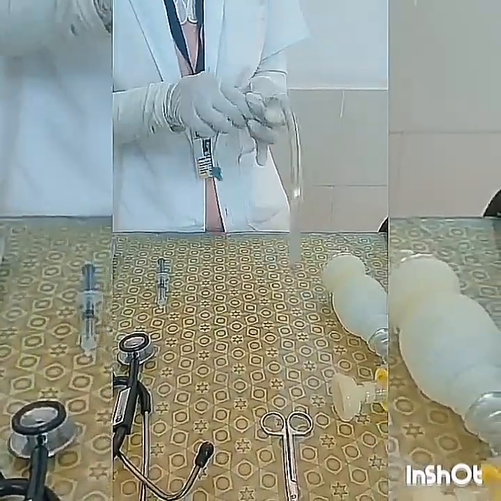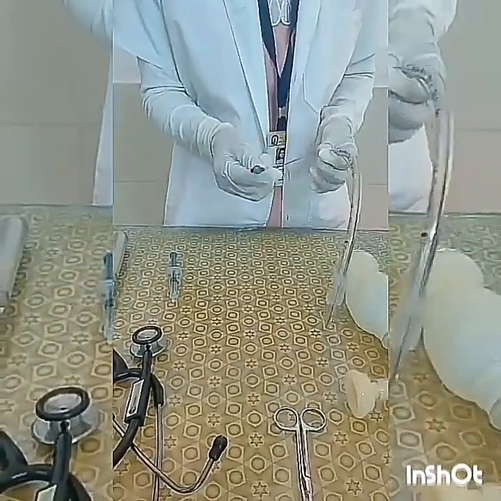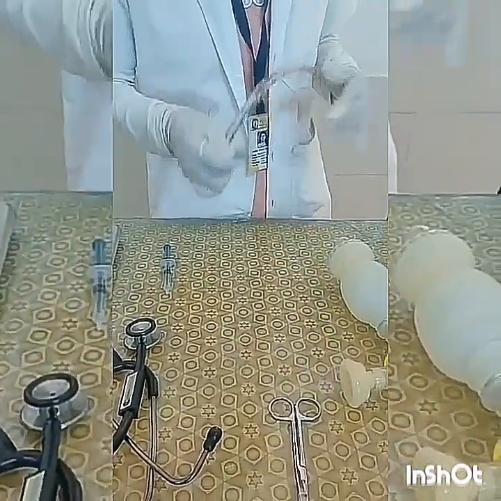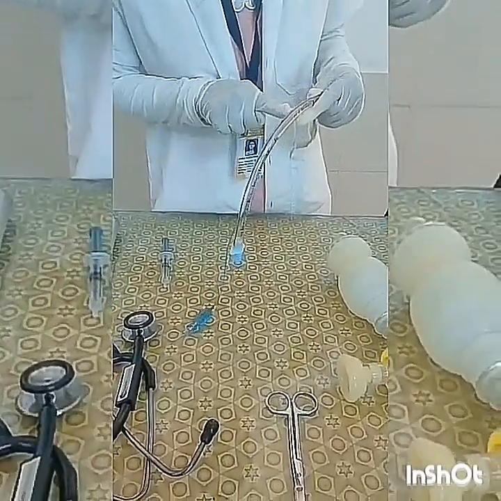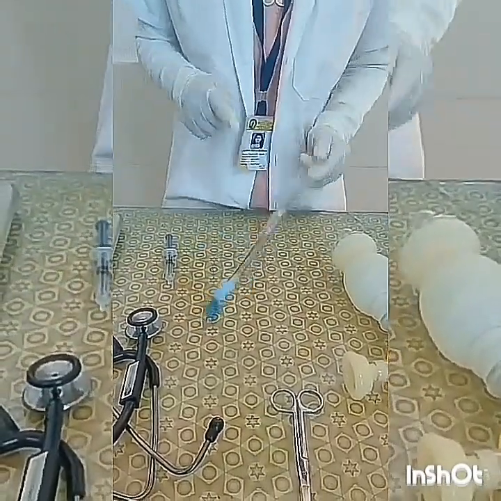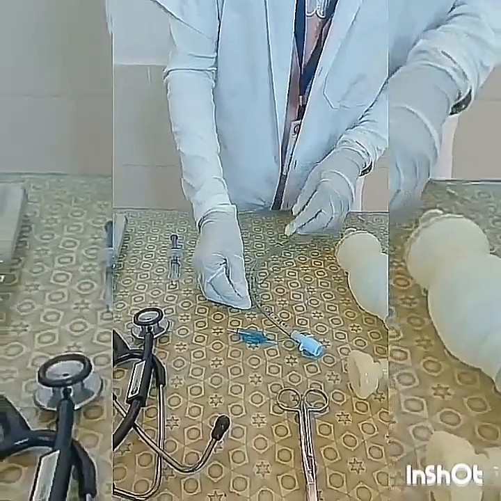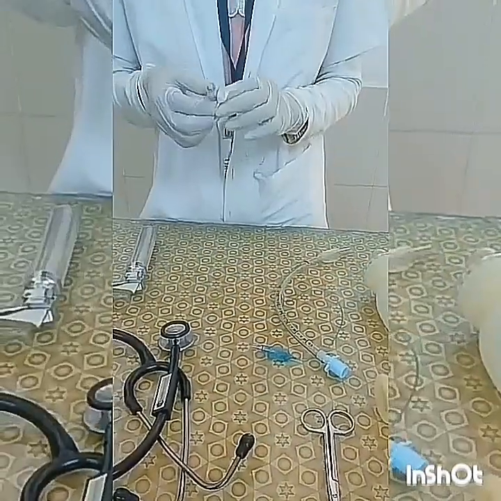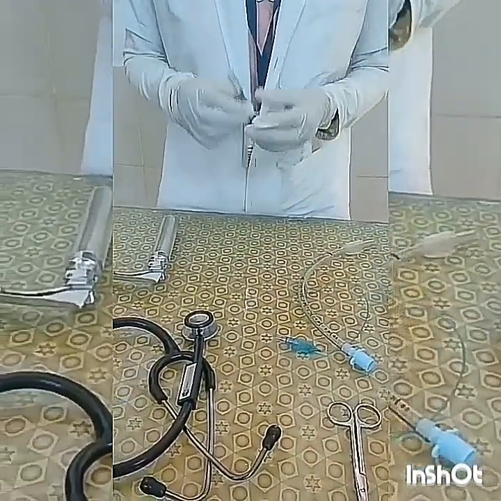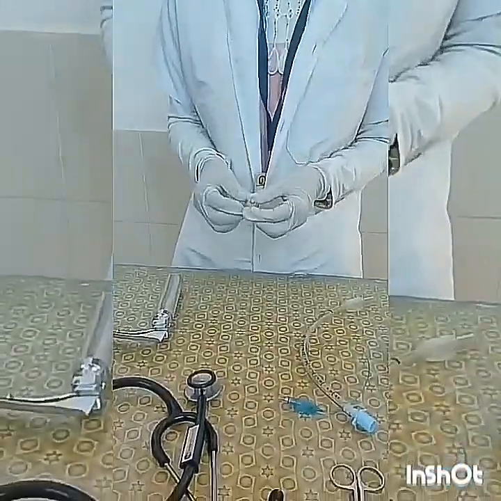This is the curve shape. It has the pilot balloon and inflation tube. It has a blue line, that is a radio-opaque marker. This is for inflating the cuff during the intubation.